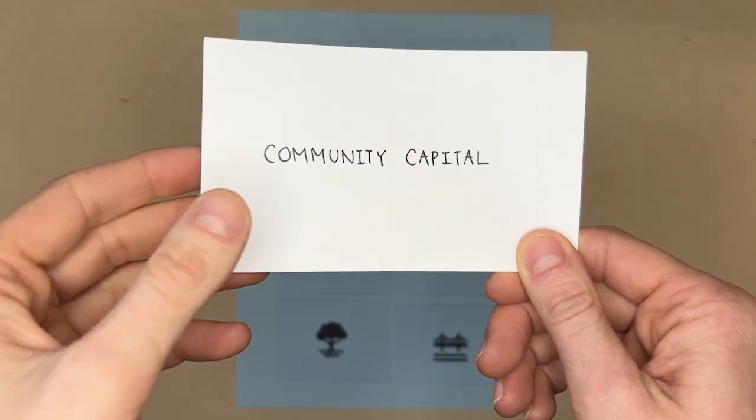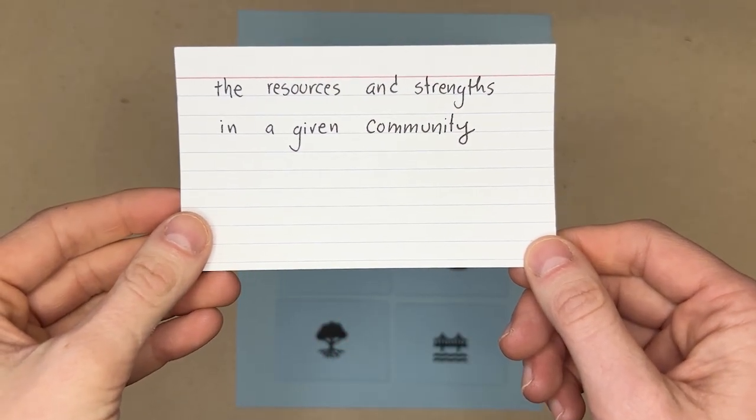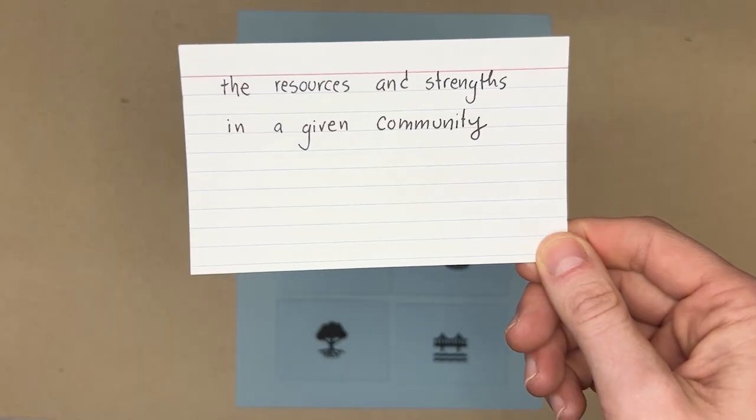Asset mapping can happen once you've had a good number of conversations and are starting to get an idea of what you have to work with. So asset mapping is an exercise where you identify different forms of community capital. Community capital means the resources and strengths in a given community. This can include a whole bunch of different things.